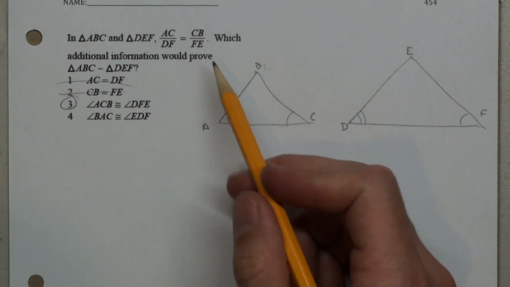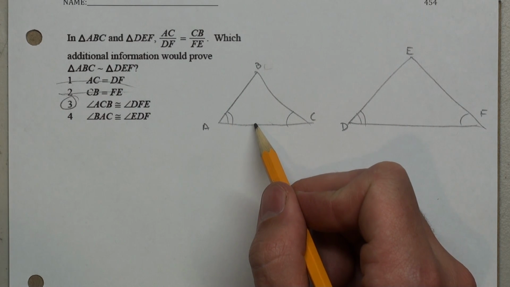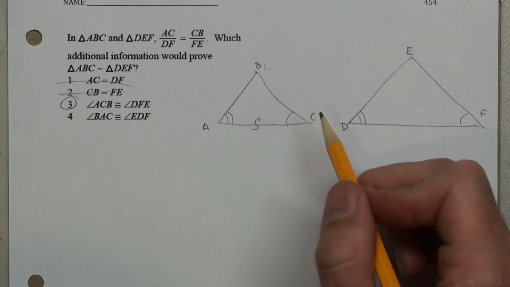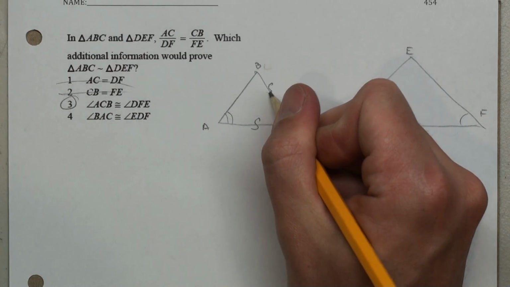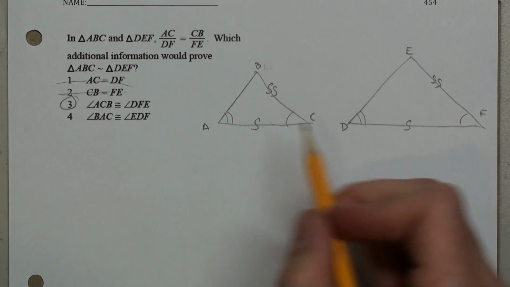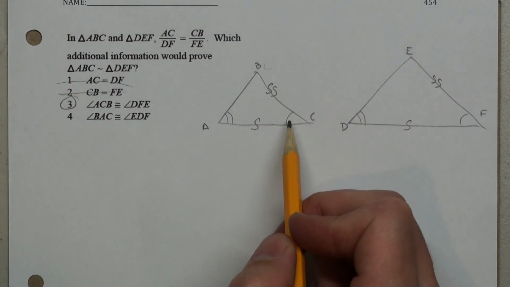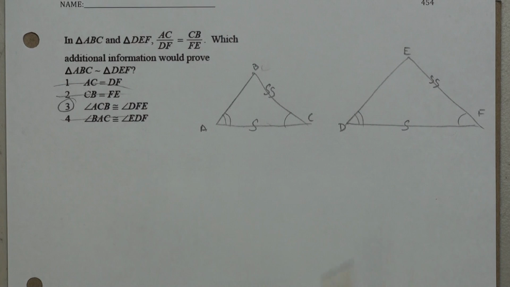The sides we have are AC, let's mark that with an S, and DF, and then CB and FE. See, side angle side, side angle side. So that's why we need 3 instead of 4. Because this one would not be side angle side. It has to be directly in between the two, like this one is. See that?